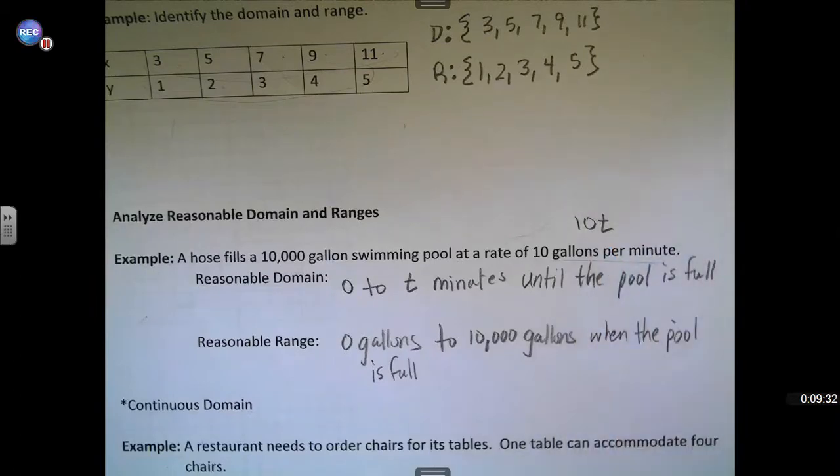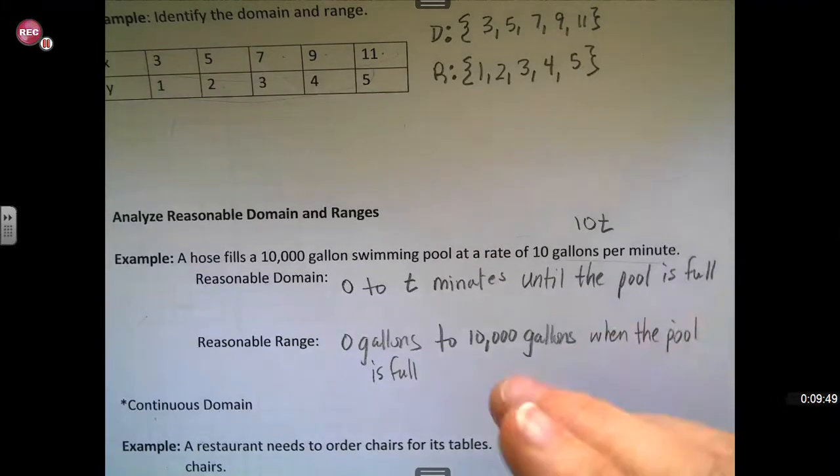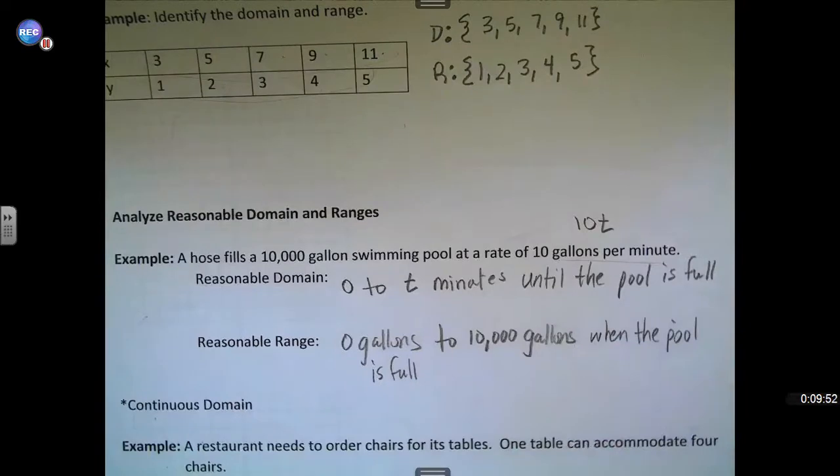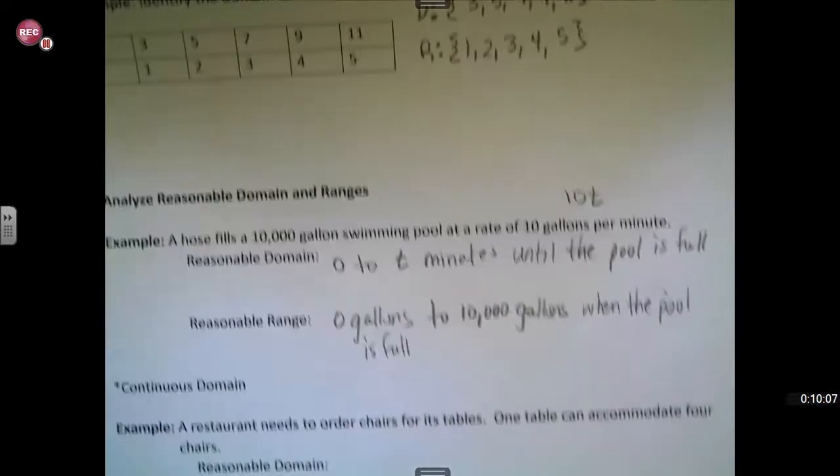Okay. And then we talk about whether or not this is a continuous domain or a discrete domain. And this one is a continuous domain. The reason it's continuous is because I can ask, how much water's in the pool at 2.5 minutes, or how much water's in the pool at 123.4 minutes. So I can't just plug in 1, 2, 3, 4, 5. I can plug in any fraction or decimal between those. And so therefore it's a continuous domain.